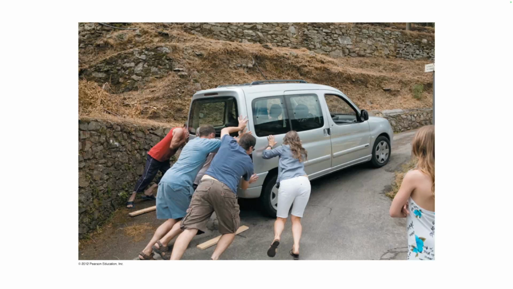So we're not talking about that kind of work. We're talking specifically about mechanical work. And in order for mechanical work to happen, an object has to move. If an object does not move, no mechanical work has taken place.